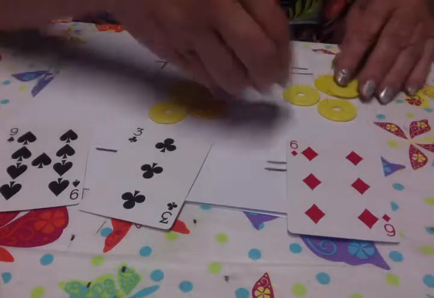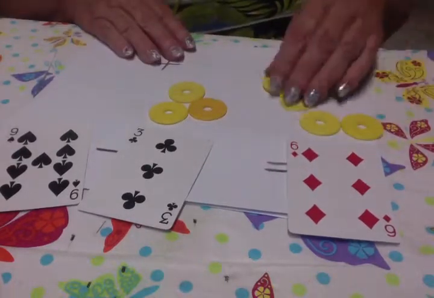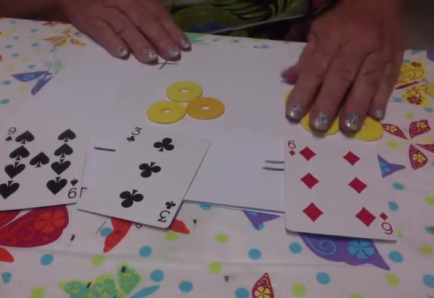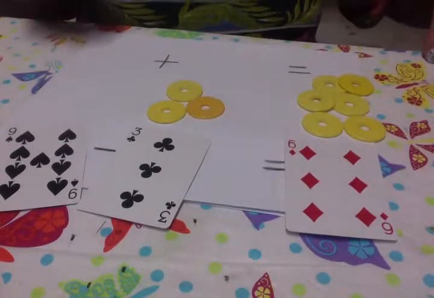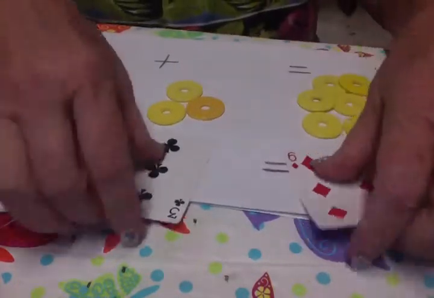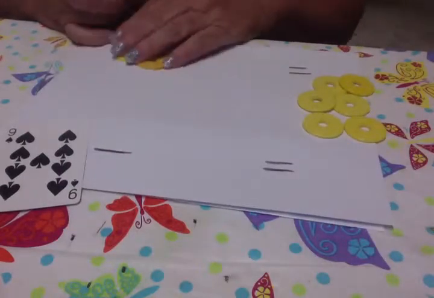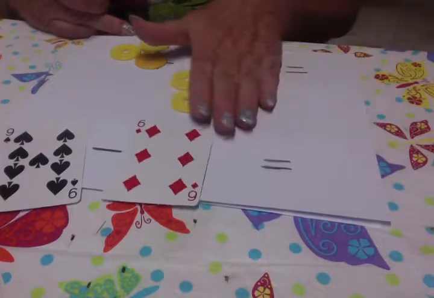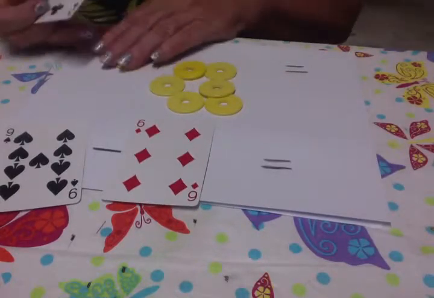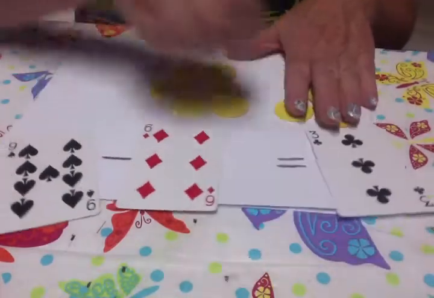There it is. There's the 6. 2, 4, 6. And likewise, if I have 9 and I want to take away 6, it's going to equal the 3.